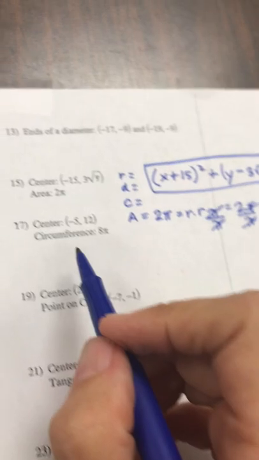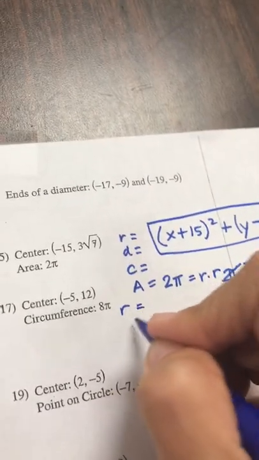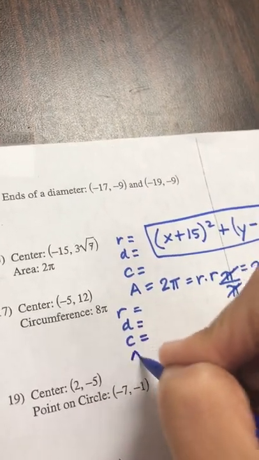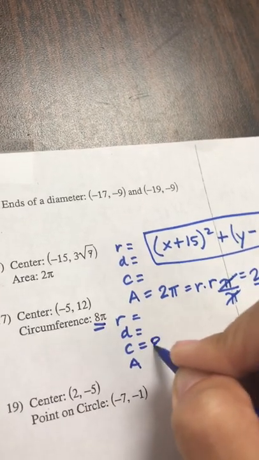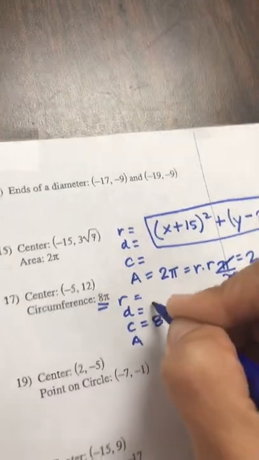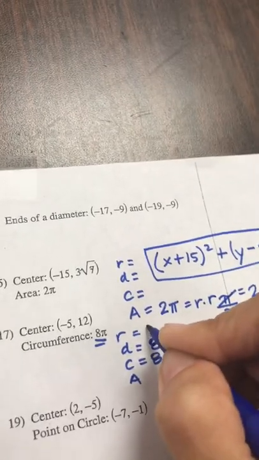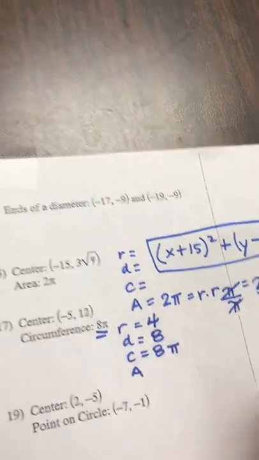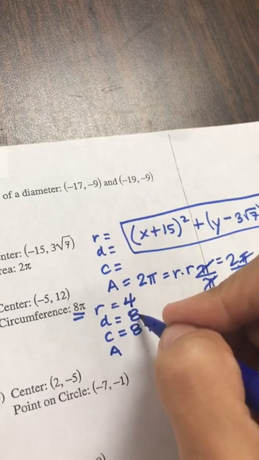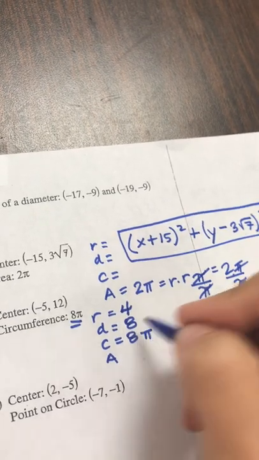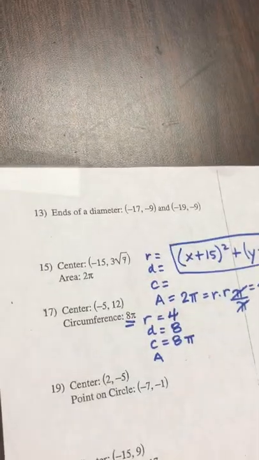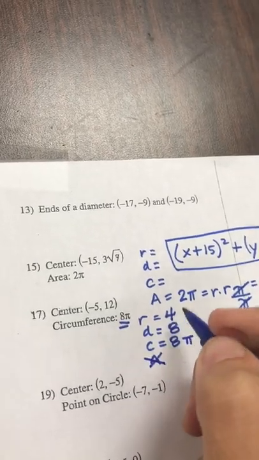Okay, let's do another RDCA. Here they gave us the circumference is 8 pi. So working backwards, if the circumference is 8 pi, we know the diameter is 8, which means the radius is 4, because 4 plus 4 is 8. Pretty cool. So we didn't need the area this time.